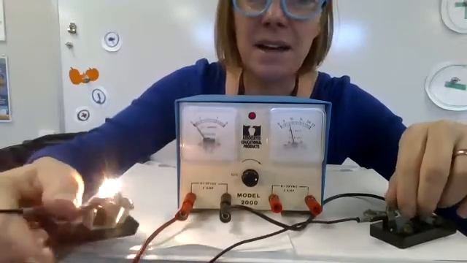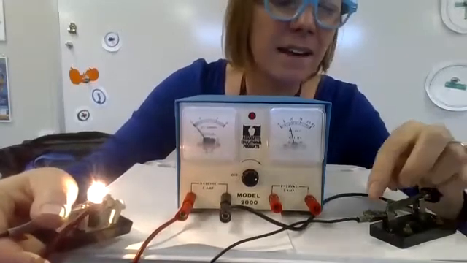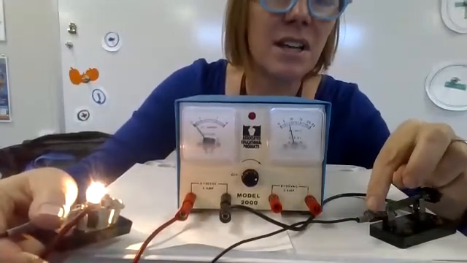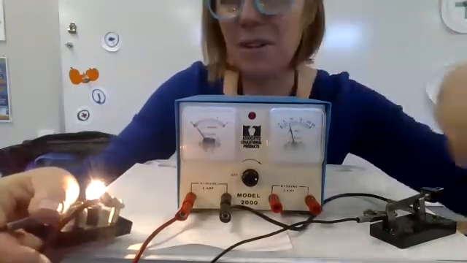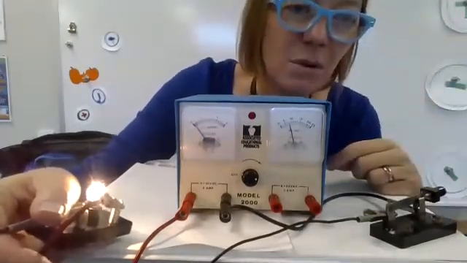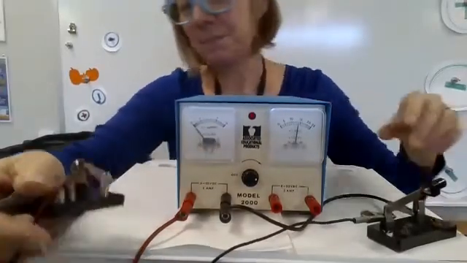Because the resistance of my body is much more than the resistance of these wires, the electricity wants to just keep going through the wires. It's easier for it to go through the wires, so it's not going to go through my body to ground. Thank goodness.